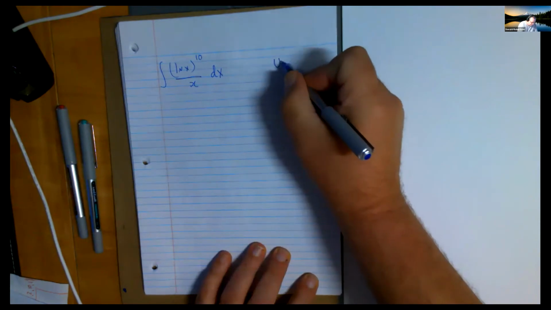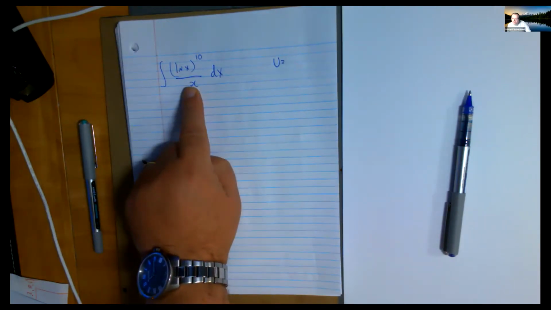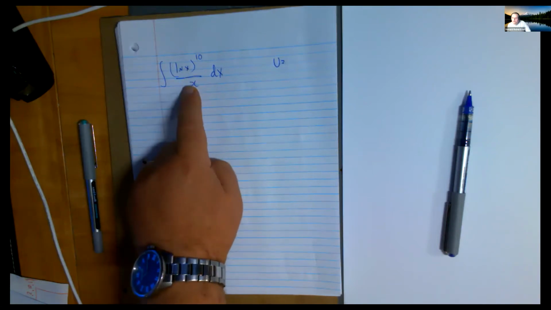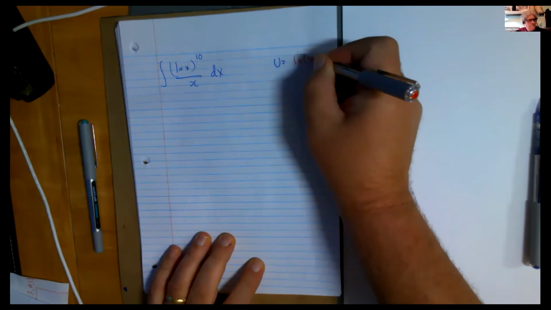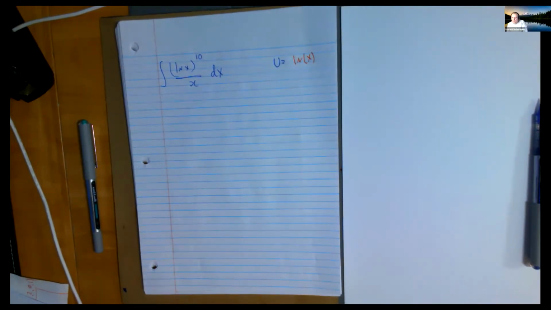What U-sub would be a good idea to use in this question? One over x. Is that because of this x here? Is that what you're thinking? That, and the derivative of 1 over x is the natural log of x. Switch that sentence round and you've nailed it. The derivative of log x is 1 over x. That's your U-sub, log x.